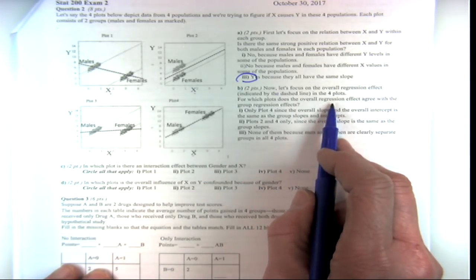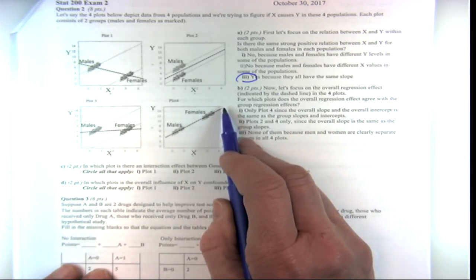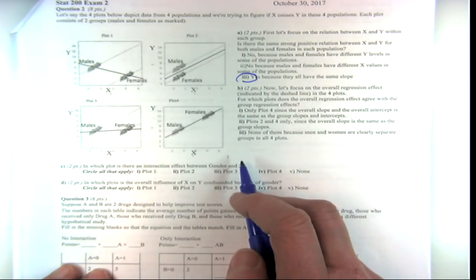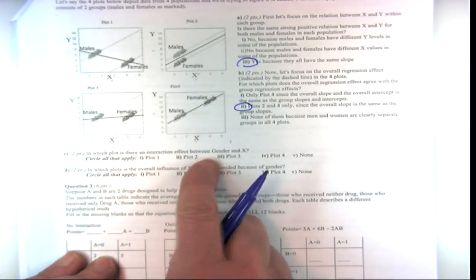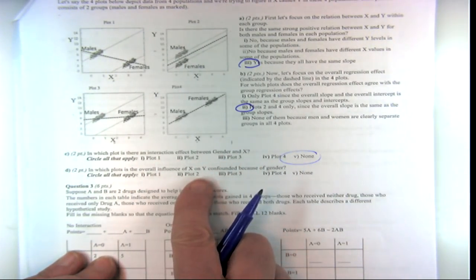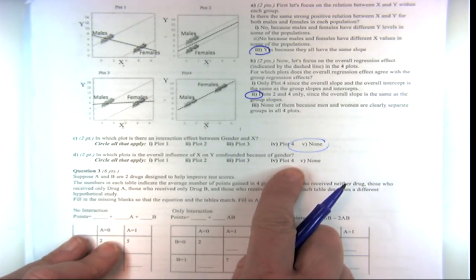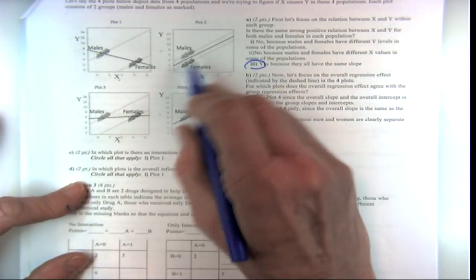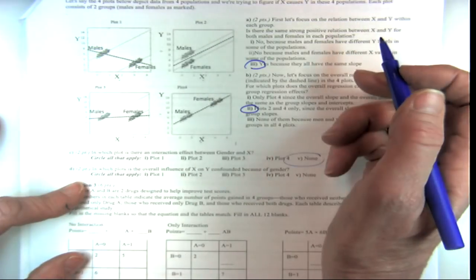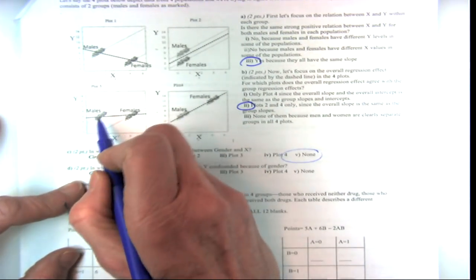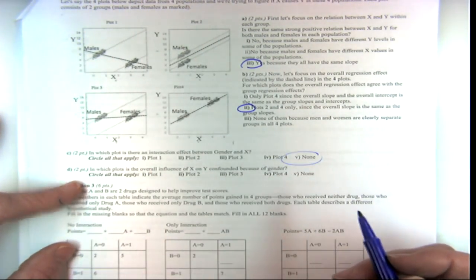For which plot does the overall regression effect agree with the group of regression effects? Well, certainly that one and that one, right? So that's plots 2 and 4. Now, in which plot is there an interaction? We just said none. In which plot is the overall effect of X and Y confounded because of gender? If the overall equals the 2 group averages, like here and here, but here it's not. The 2 group averages average out to that. So it's confounded in plots 1 and 3.